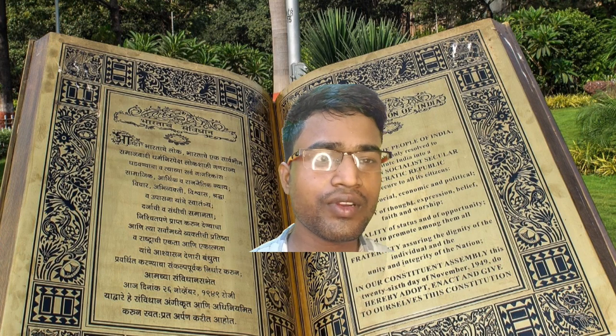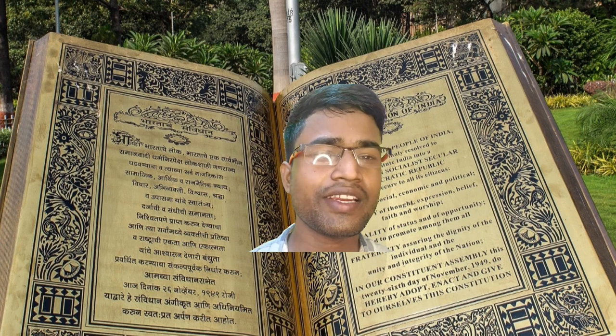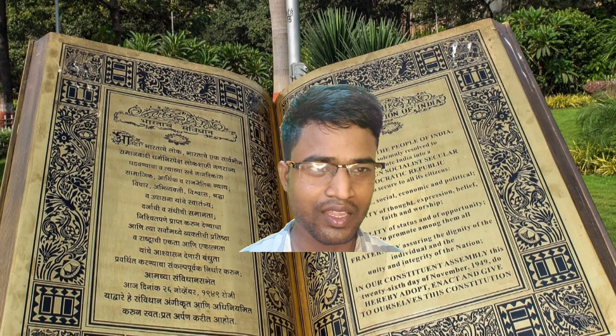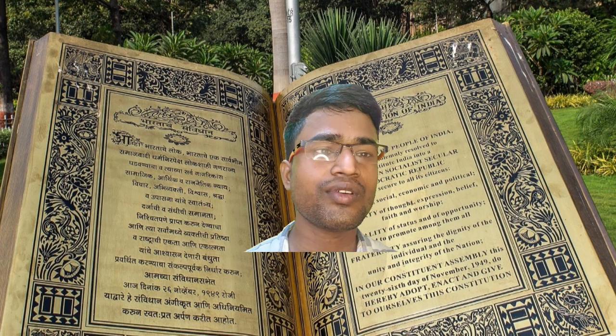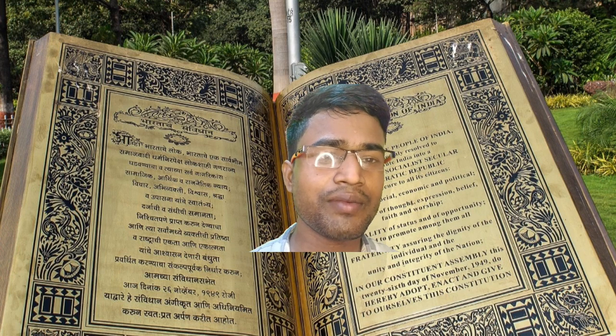Sindhi language was added by the 21st Amendment Act of 1967, whereas Konkani, Manipuri and Nepali were included by the 71st Amendment Act of 1992. And Bodo, Dogri, Santhali and Maithili were included by the 92nd Amendment Act of 2003, which came into force in 2004. Now let's discuss the ninth schedule.